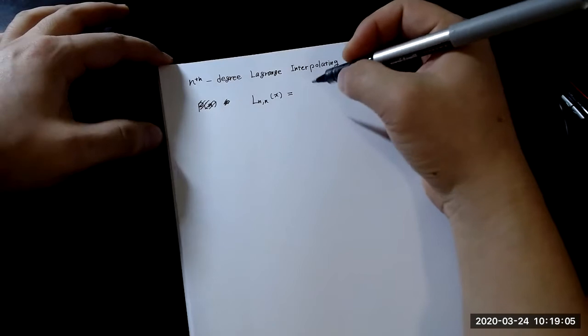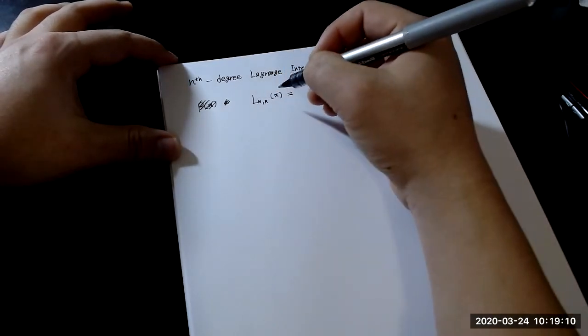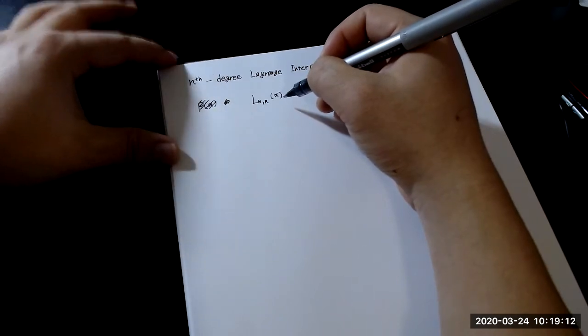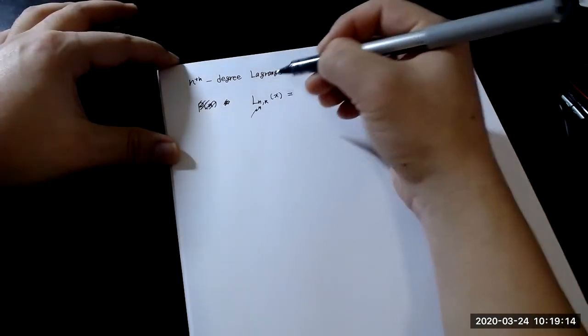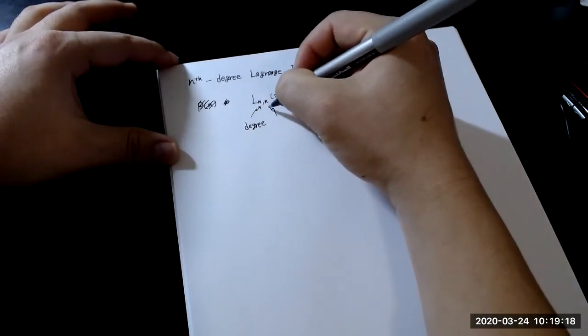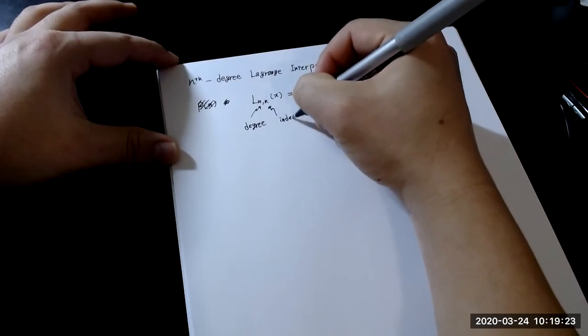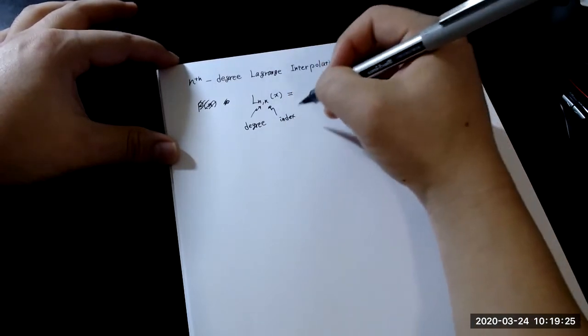let me go over it again. So L_{n,k}. This is the Lagrange polynomial, and the subindex n means the degree, and k is the index of the Lagrange polynomial.